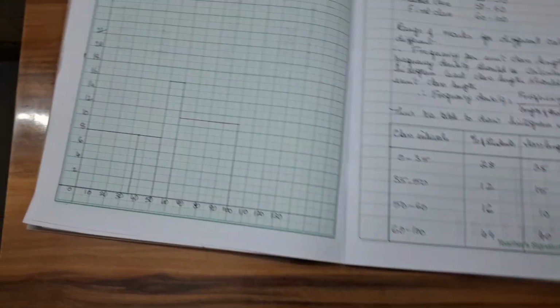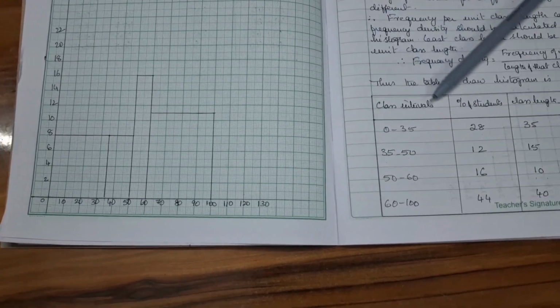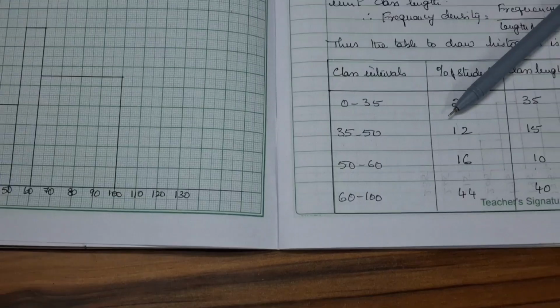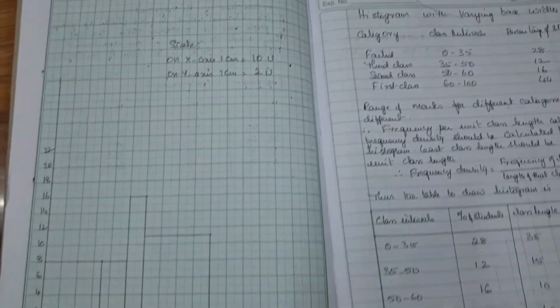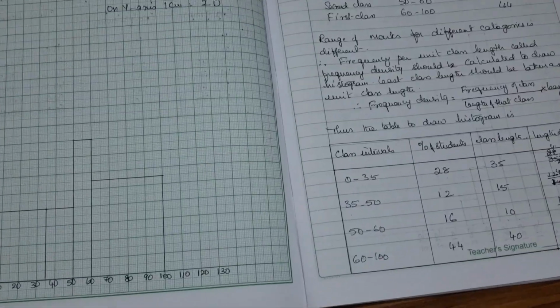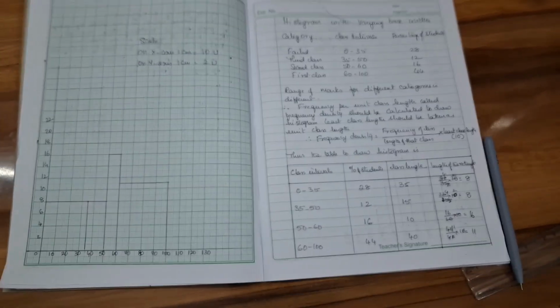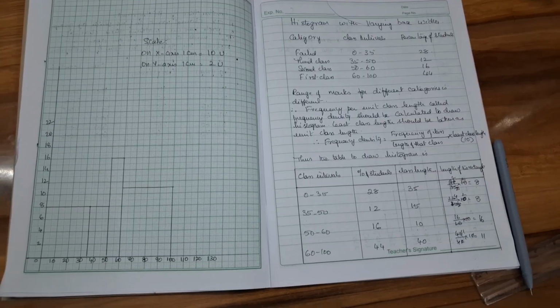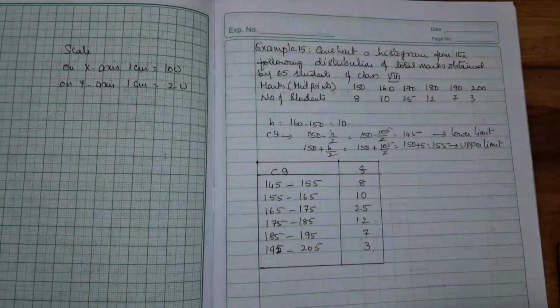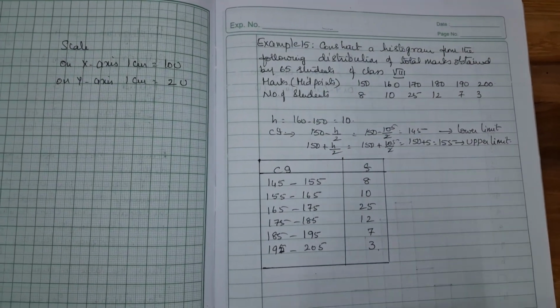On the whole, see children, you'll be getting it in this way. So please, you also do it, children. In this way, you have to do the bar graph. This is called a histogram.